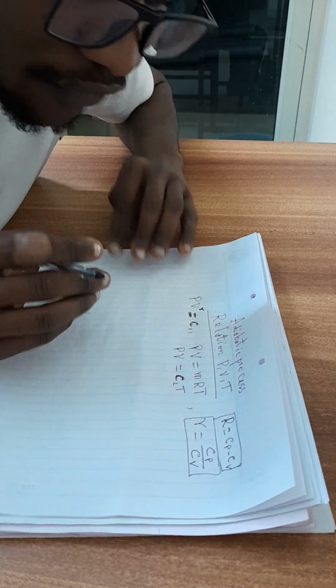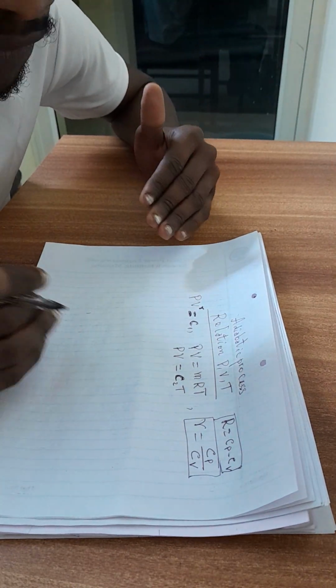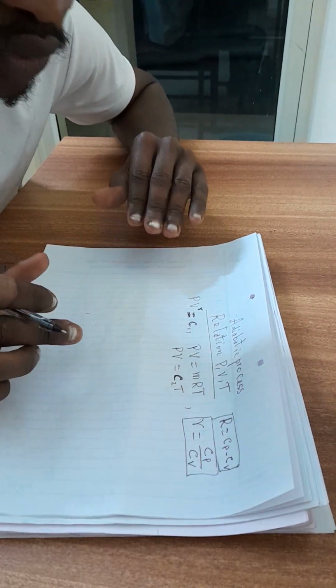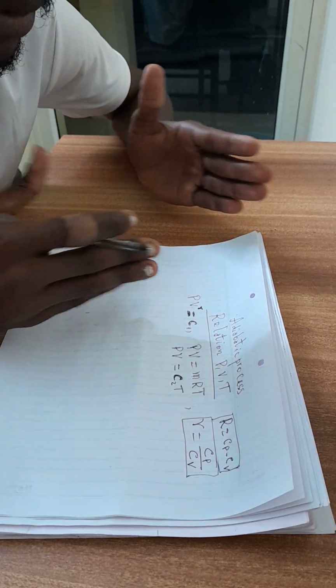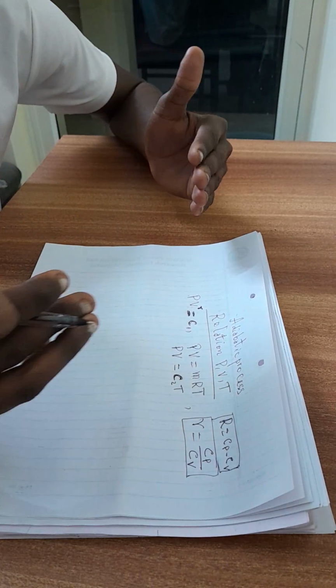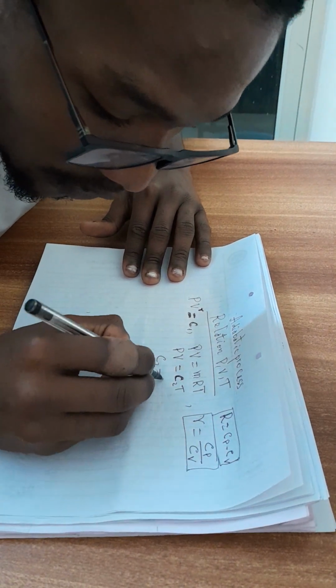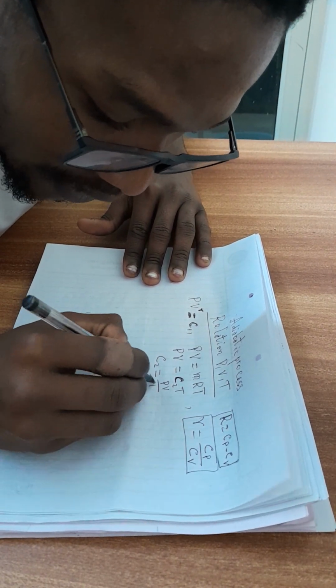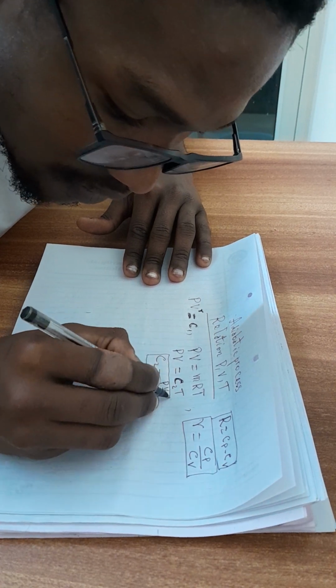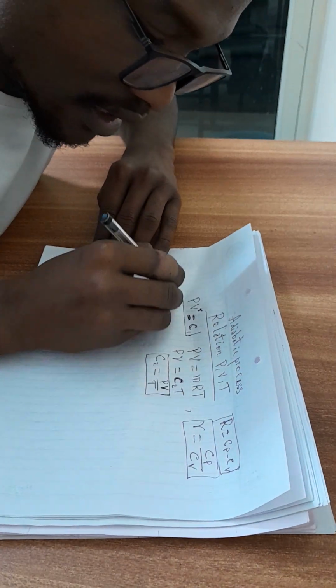So I will find the ratio between C1 and C2, and from there I will find the relation between PVT in the adiabatic process. Here C2 will be equal to PV upon T, and here C1 is this guy.